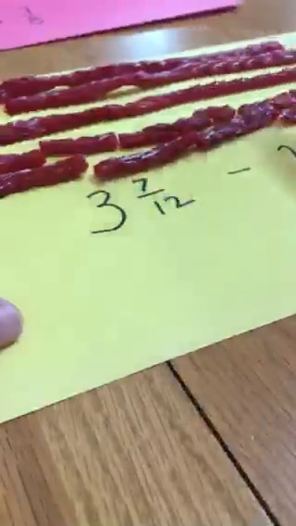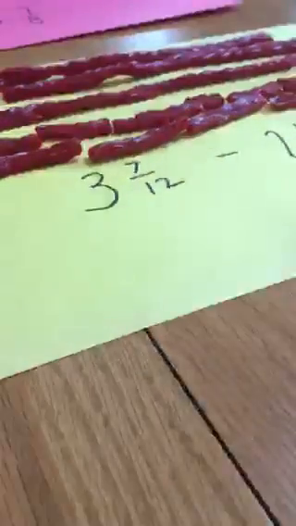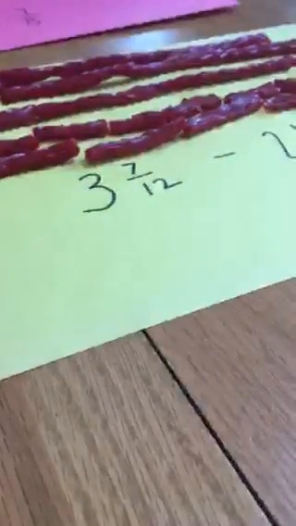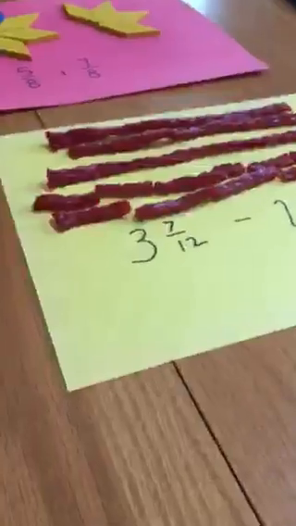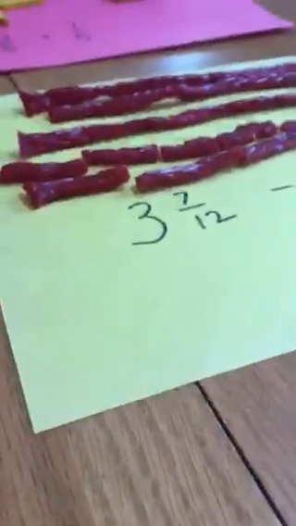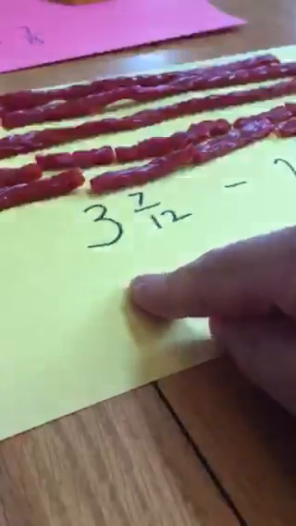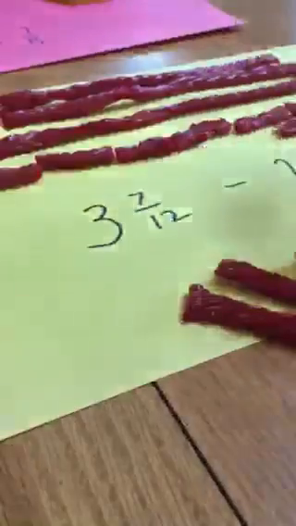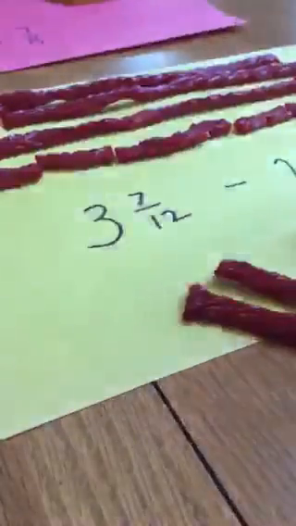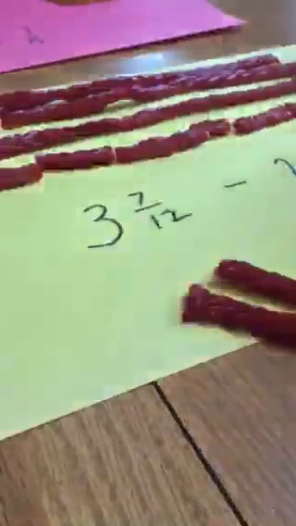But the concept is they need to know the concept of a unit first. So what is the unit? What are we breaking into parts? And that unit would be, in this case, one whole licorice stick. That's my one unit. If I wanted to show or demonstrate a subtraction here of 3 and 7/12ths, then I would show my 3 whole licorice sticks, and then I need 7/12ths.